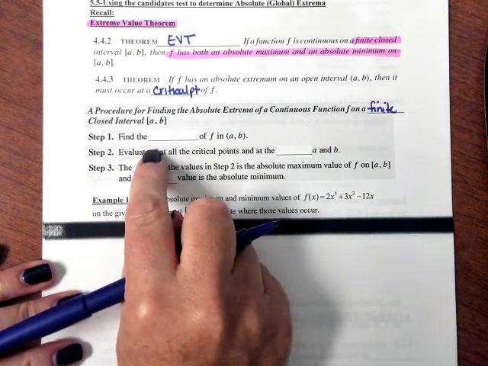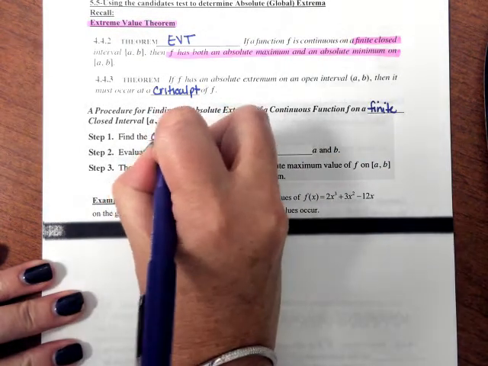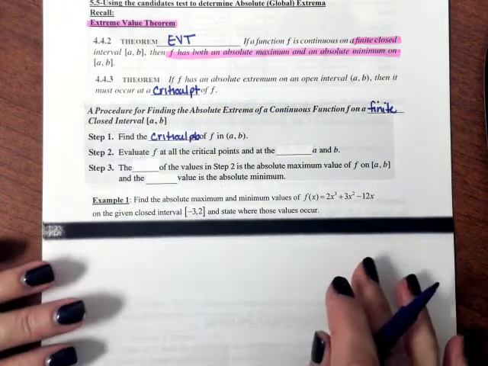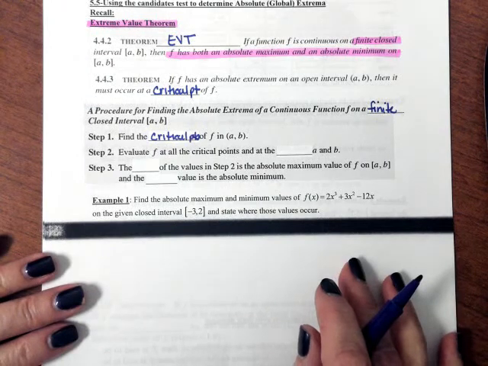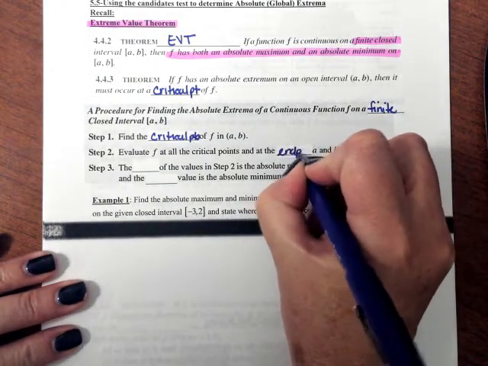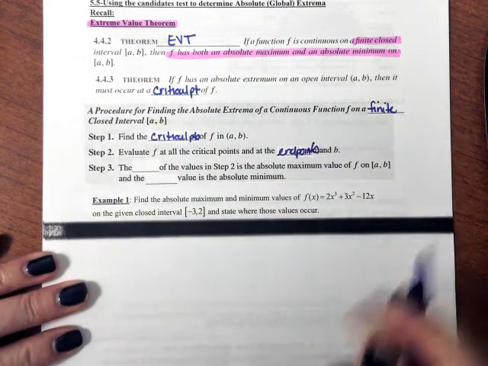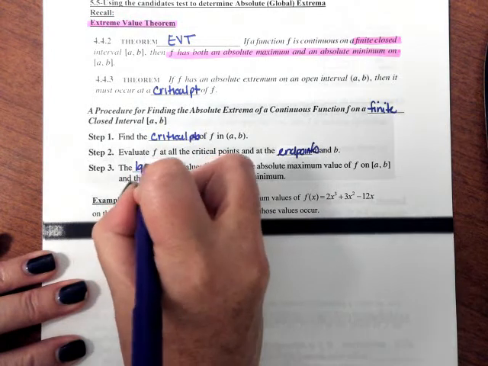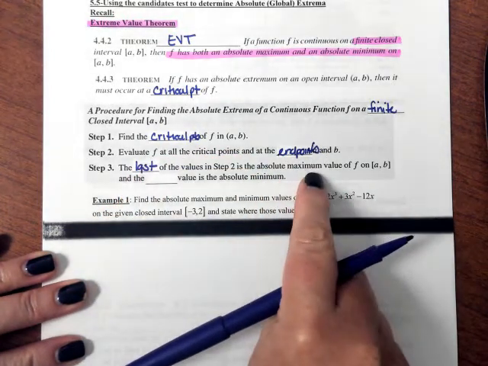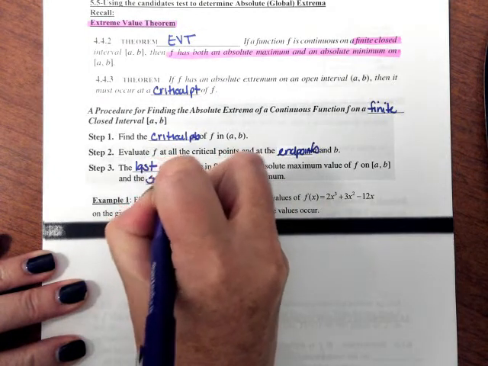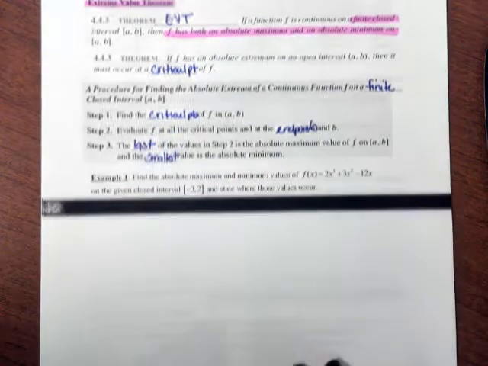So first of all, we're going to find the critical points, just like we did in the previous section. Then we're going to evaluate f at all the critical points and the endpoints of a and b. The largest value in step 2 is the absolute maximum, and the smallest is the absolute minimum.